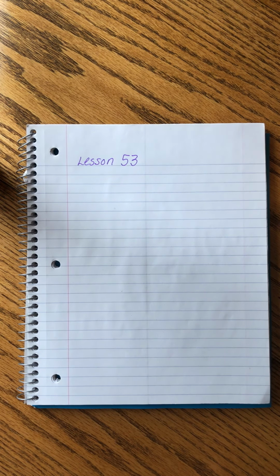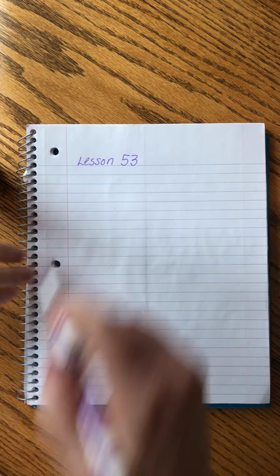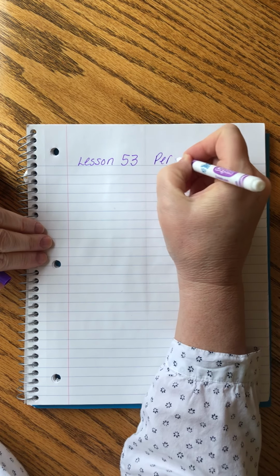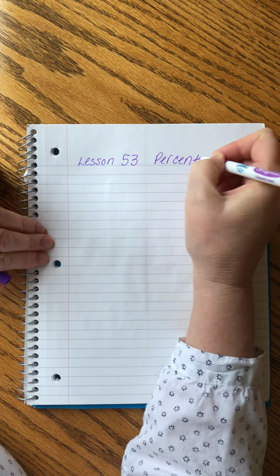This is Saxon Algebra 1/2, lesson 53. The topic is percent. It's something that I know you already understand.